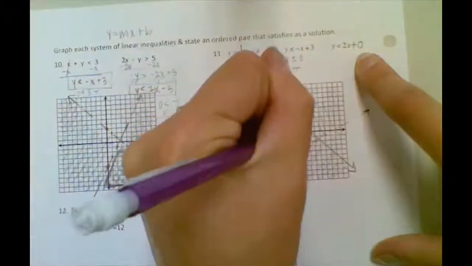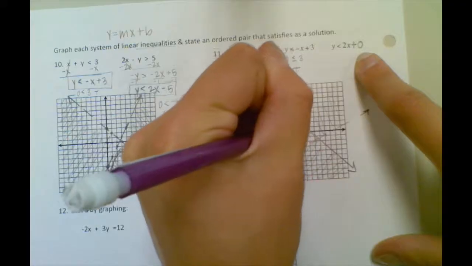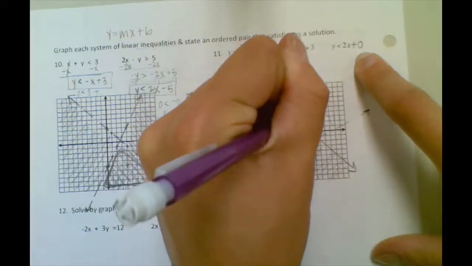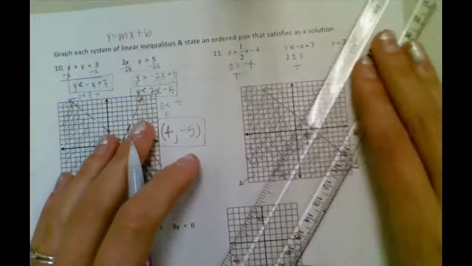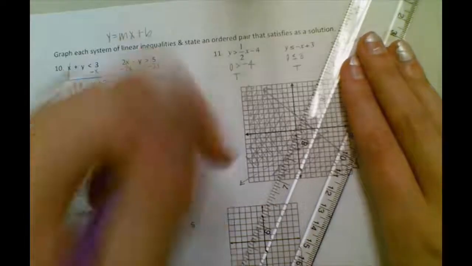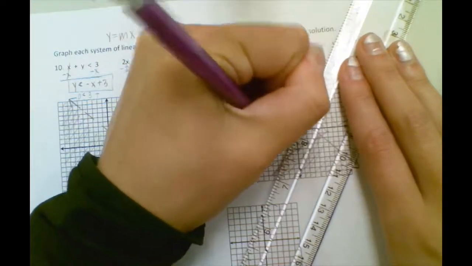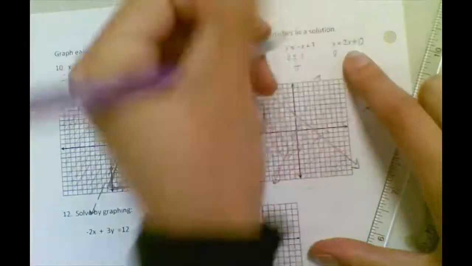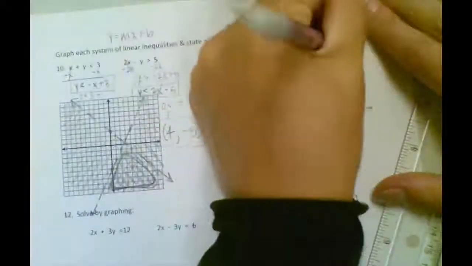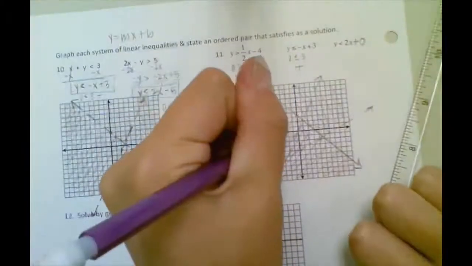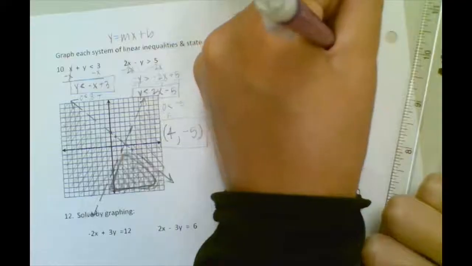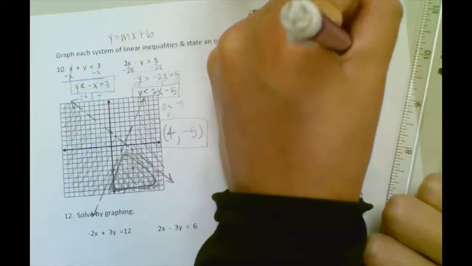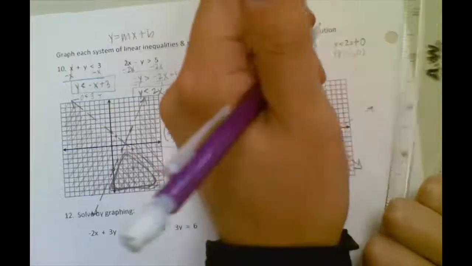Okay, my y-intercept is 0, and then my slope is up 2, right 1. And that is a dashed line. Actually, I'm not going to use 0, 0 there because that's on the line. So let's use negative 2, 0. So my test point is going to be negative 2, 0.